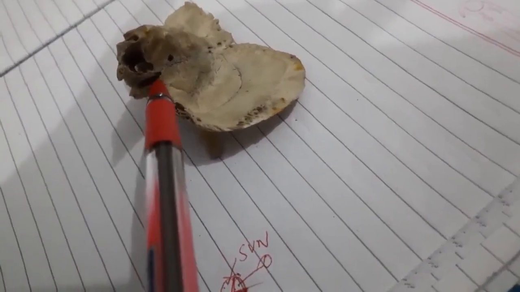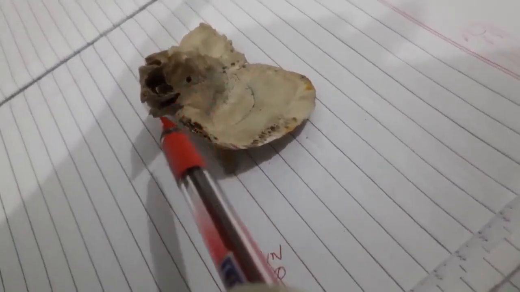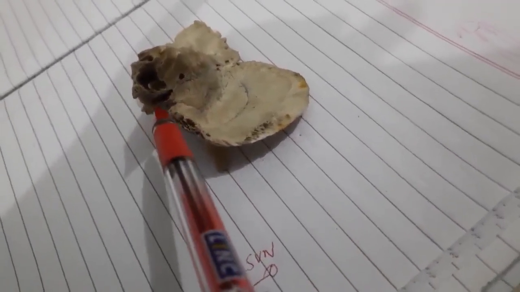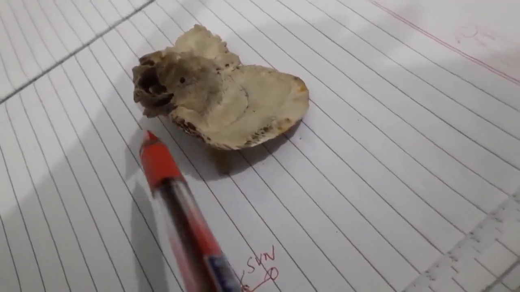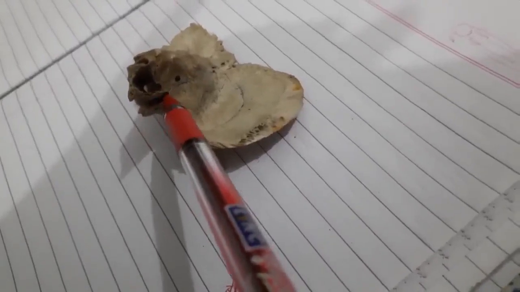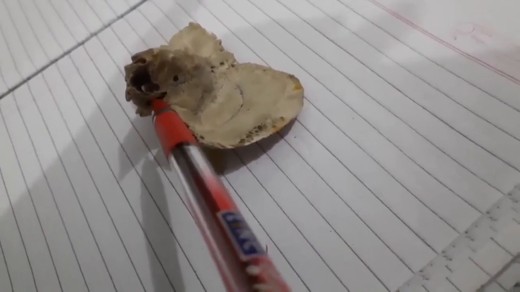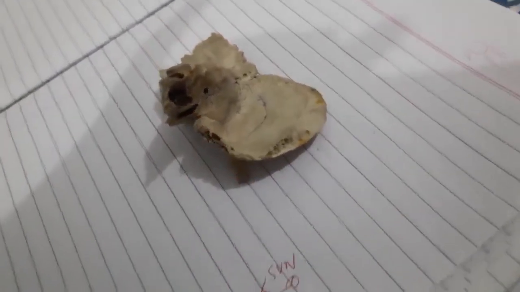This upper one is the canal for the tensor tympani, and below this forms the bony part of the auditory tube. Both are semi-canals separated by a common septum.